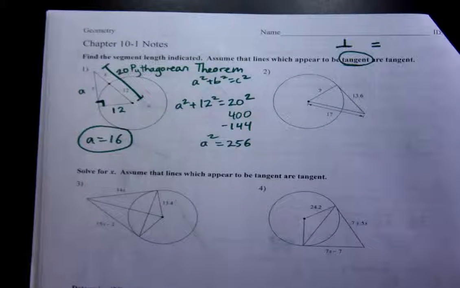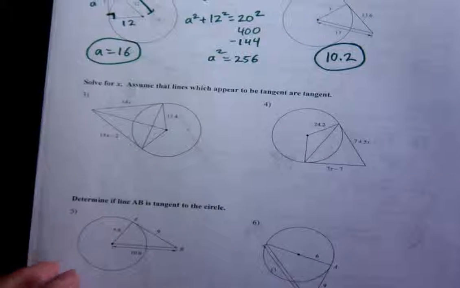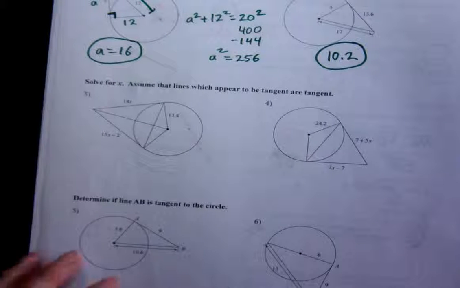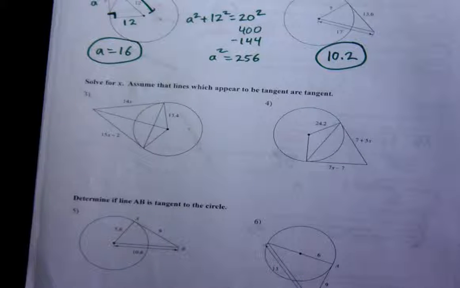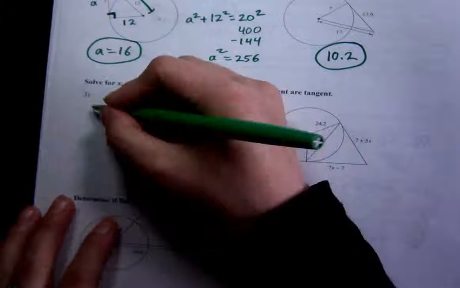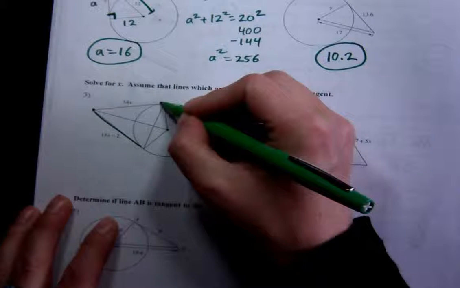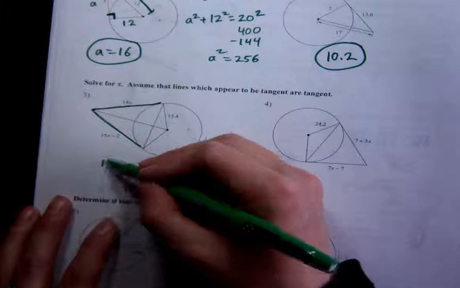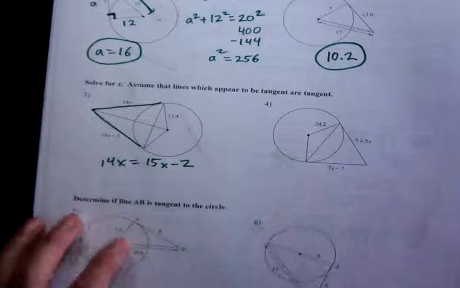All right, we're going to take about 2 minutes. See if in your group you can solve problem 2. Who remembers what our second rule was for tangents? First one was perpendicular, right angles. Second is congruent. These come from the same point and they're both tangents, so I just set them equal to each other. So 14x equals 15x minus 2.